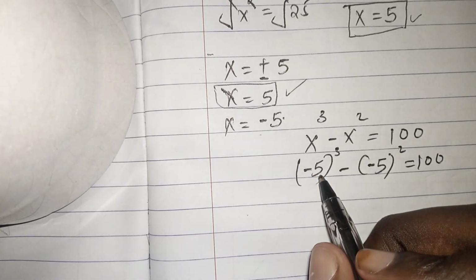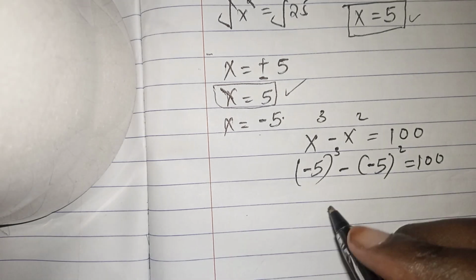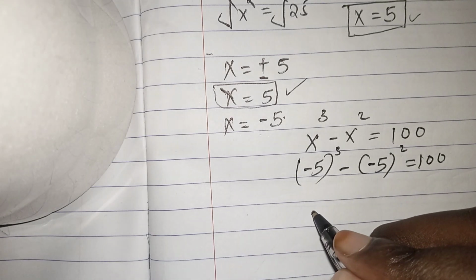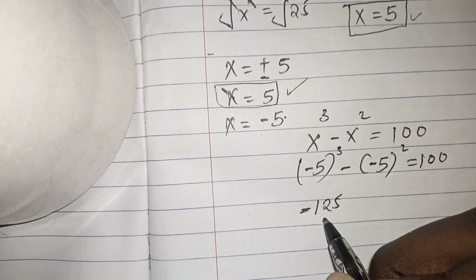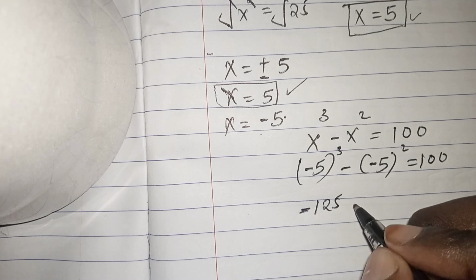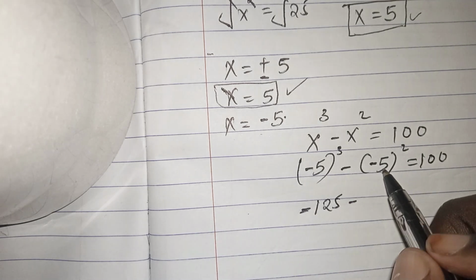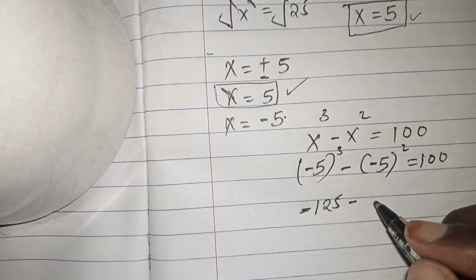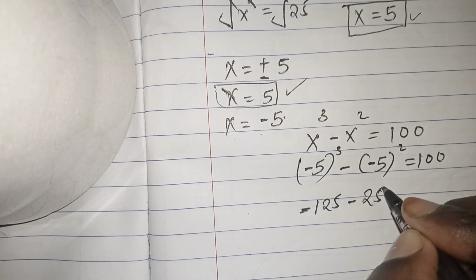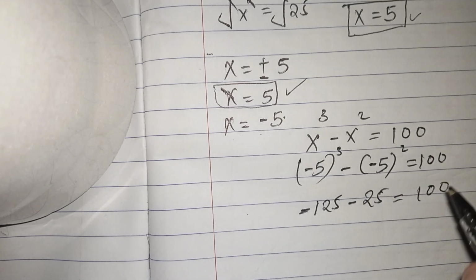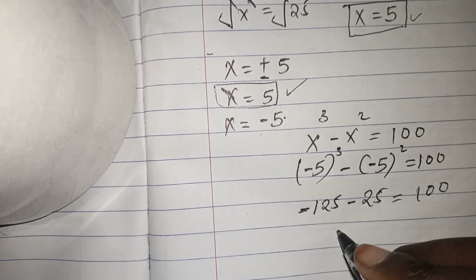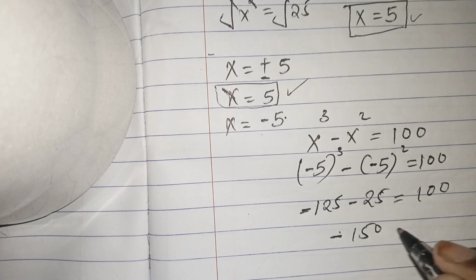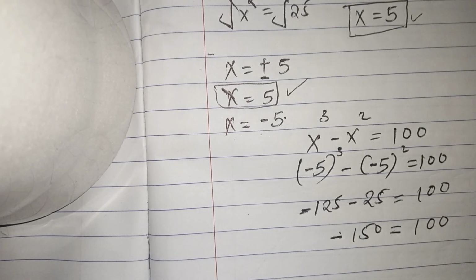So negative 5 cubed, this is negative 125, sorry for that. So this is negative 125, then we have minus, so negative 5 squared will give us positive 25, is equal to 100. So negative 125 minus 25, this is negative 150, is equal to 100.